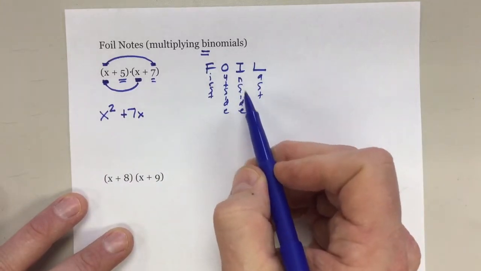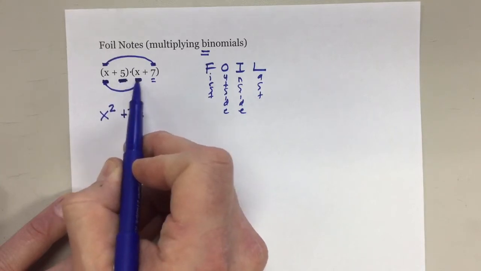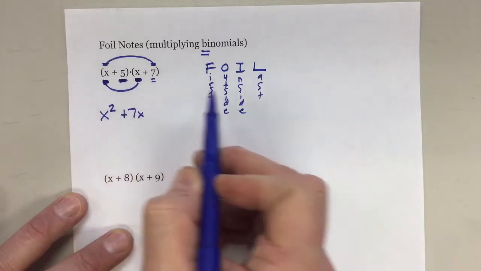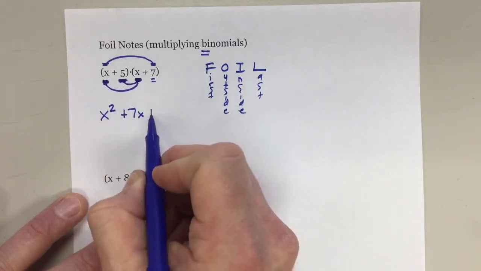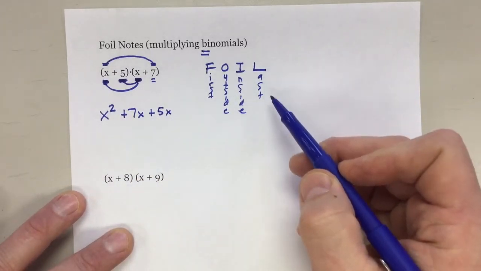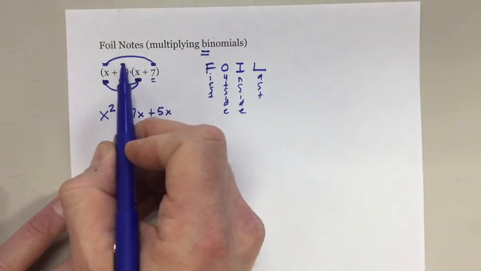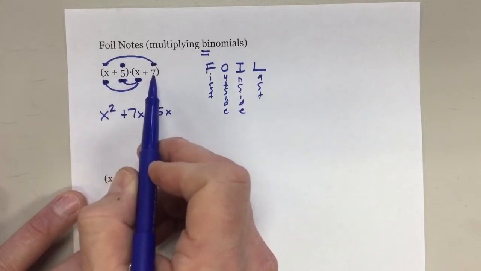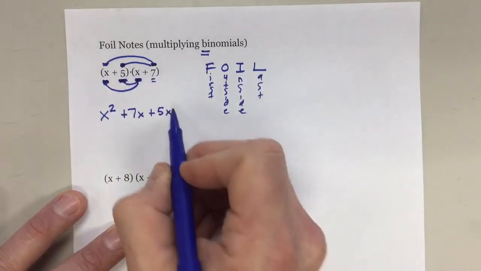The I stands for the inside two terms. And that's this one and this one. They're in the middle of the binomials, on the inside. Okay? So I'm going to multiply those two together. 5 times x is 5x. And the L stands for the last two terms. The last two terms are this one and this one. So the last term of this binomial and the last term of this one. So 5 times 7 is 35.